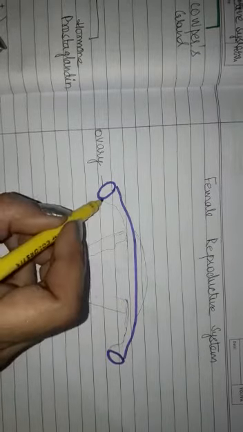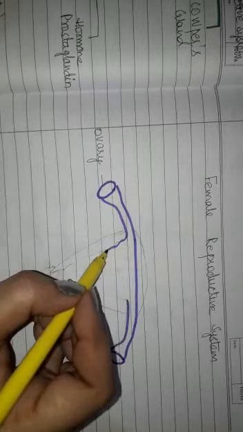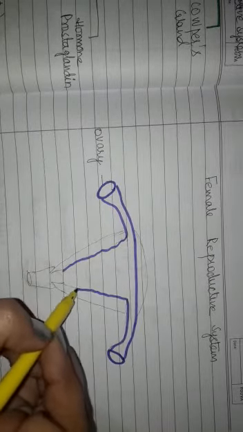Fallopian tubes arise from the ovary and they open into the next organ, that is uterus. These are the ovaries.